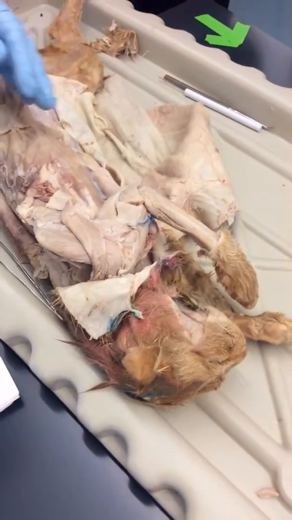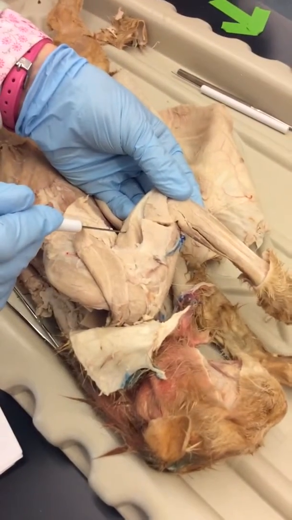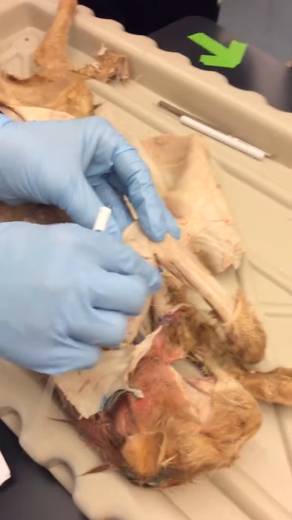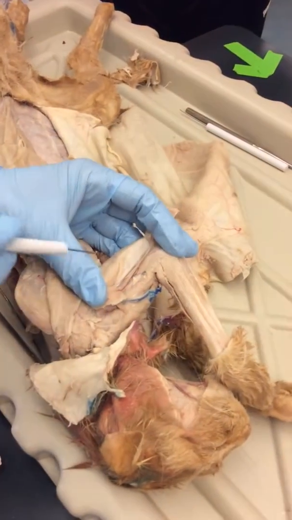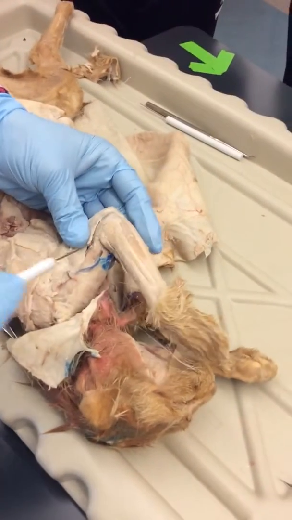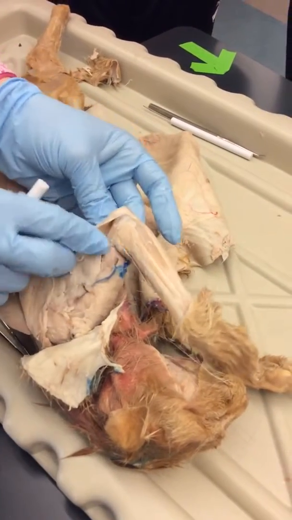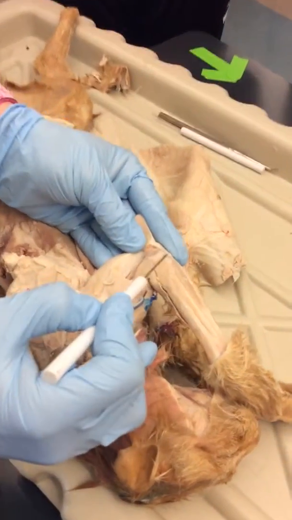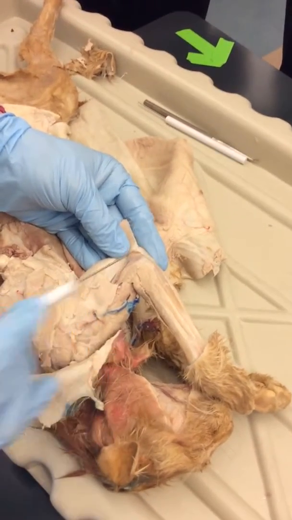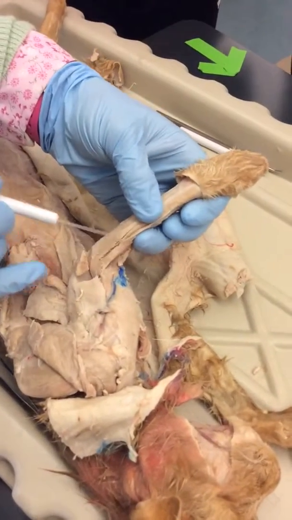That takes us to the arm. You have the triceps brachii long head, the triceps brachii lateral head, and then if we move that to the side, you have the triceps brachii medial head. The brachialis is here. The anconeus, if we move the lateral head, you have a triangular muscle right here. That's the anconeus.